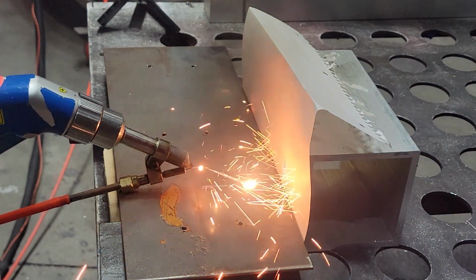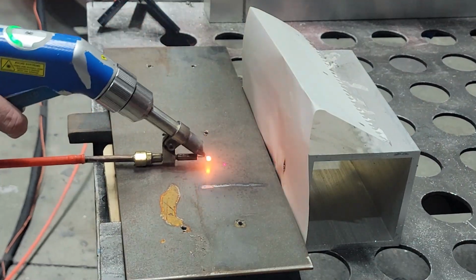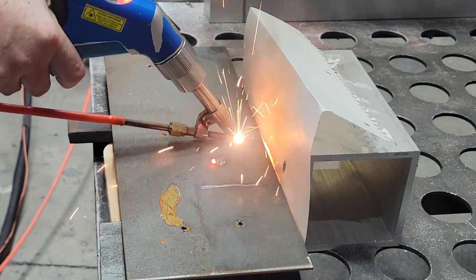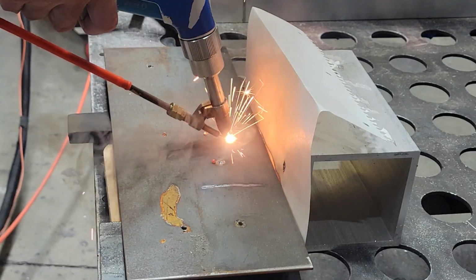When the laser beam strikes the metal surface, photons excite electrons in the material. This energy transfer breaks atomic bonds and initiates melting.